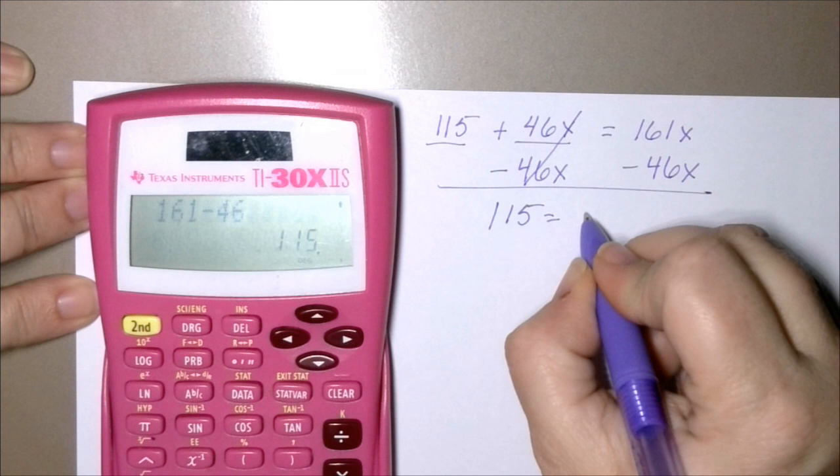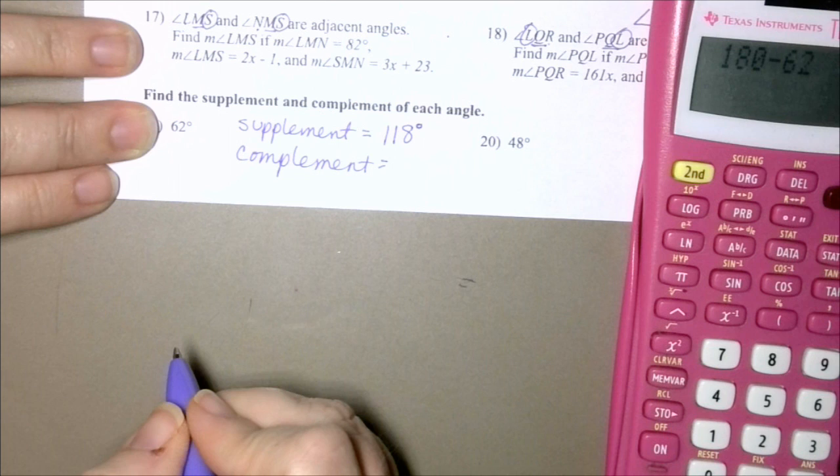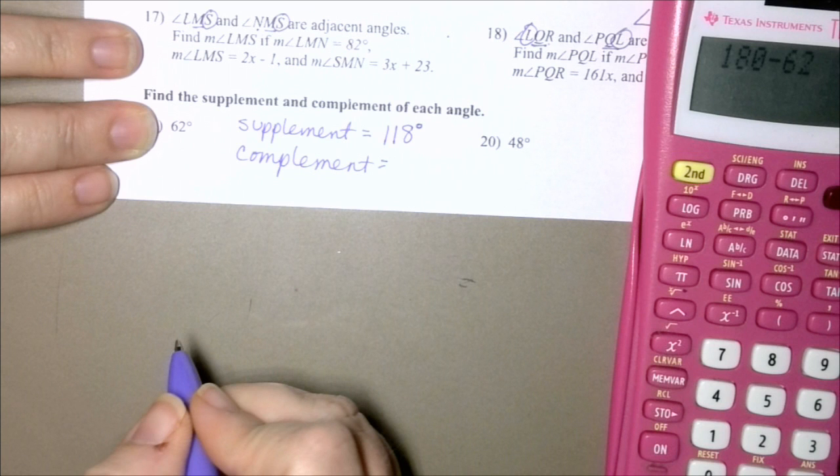Do you notice anything about the complement and the supplement that they might have in common? The last digit is the same, because they need to add to get either 90 or 180, both of which end in a 0. So they need to make a 10 somehow. Okay? Any questions there? All right.